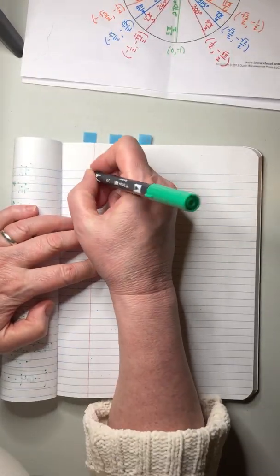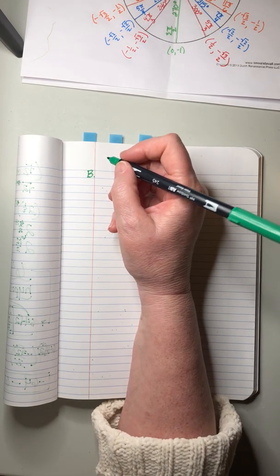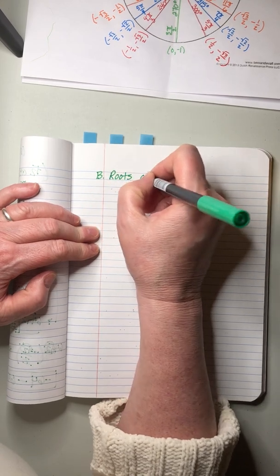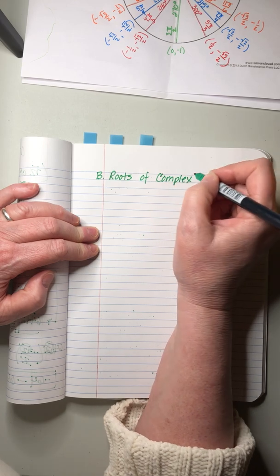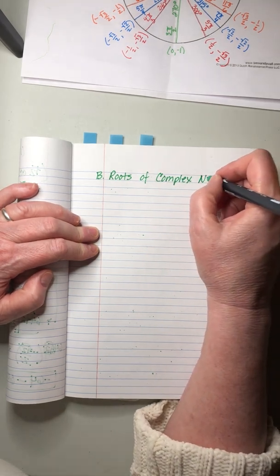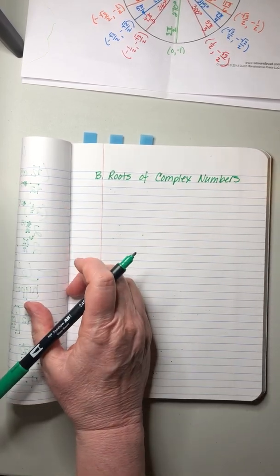So this is part B, and it's called Roots of Complex Numbers. I wish the other one would have been called Powers of Complex Numbers. That would be a better name because roots and powers we know go together. All right.